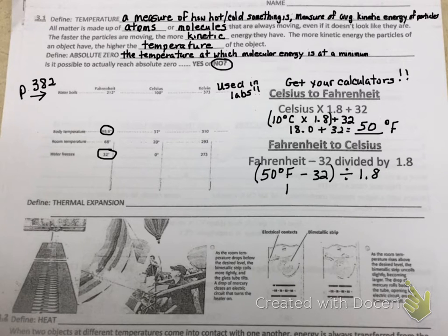For converting Fahrenheit to Celsius, we're going to use 50 degrees Fahrenheit. Now, some of you should have already figured out what our answer is going to be without doing this, but we're going to work through the problem anyway. So 50 degrees Fahrenheit minus 32 divided by 1.8. So I put my parentheses around 50 minus 32, and that's going to give us 18. Then divided by 1.8 will give us 10 degrees Celsius. So if you look at what I did, this is the exact opposite.